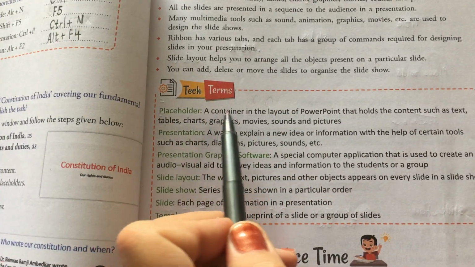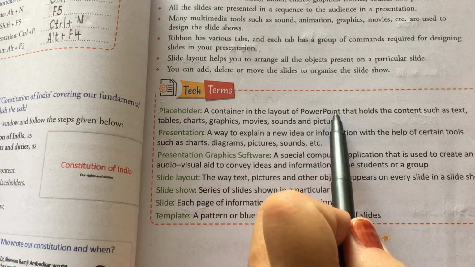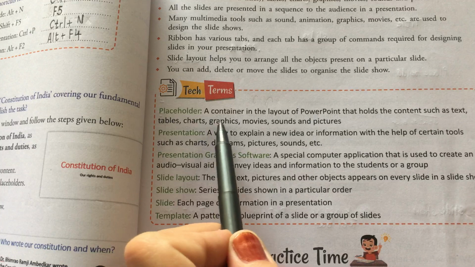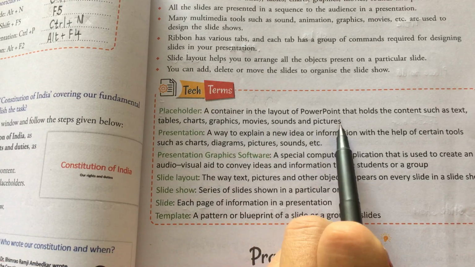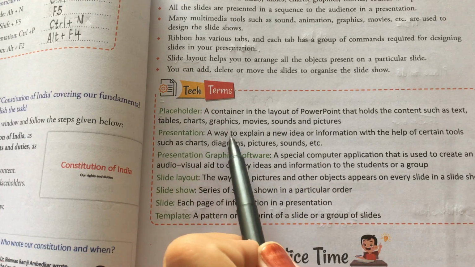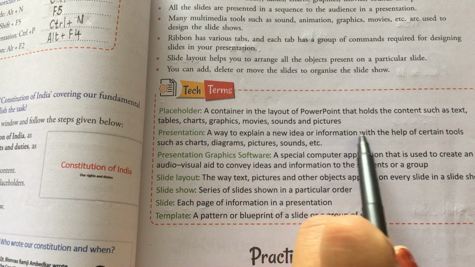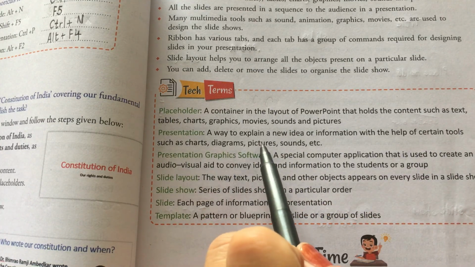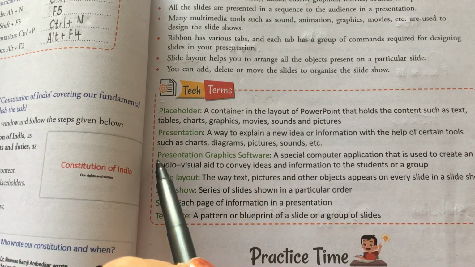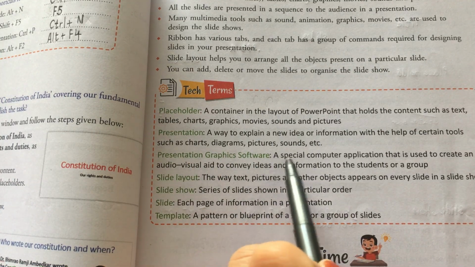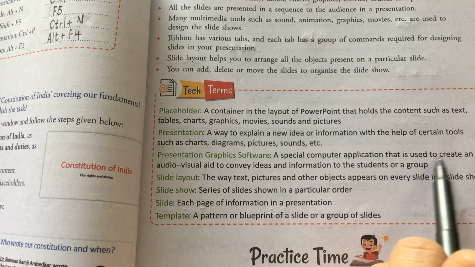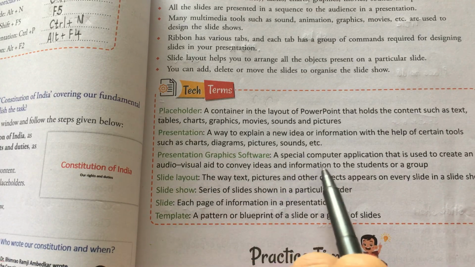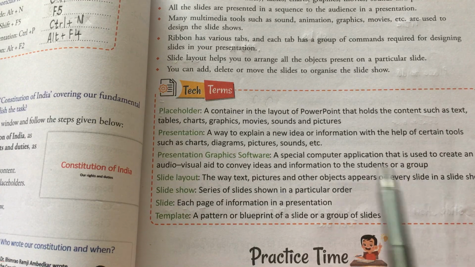Placeholder. A container in the layout of PowerPoint that holds the content such as text, tables, charts, graphics, movies, sounds, and pictures. Presentation. A way to explain a new idea or information with the help of certain tools such as charts, diagrams, pictures, sounds, etc. Presentation graphics software, a special computer application that is used to create an audio-visual aid to convey ideas and information to the students or a group.